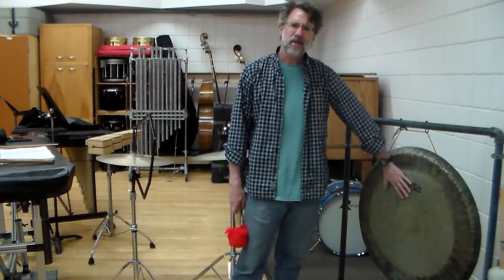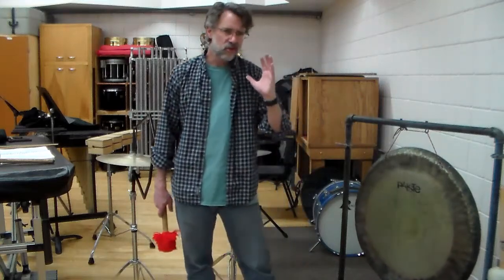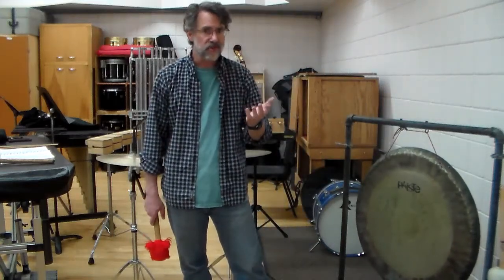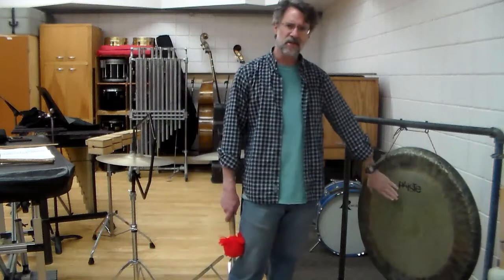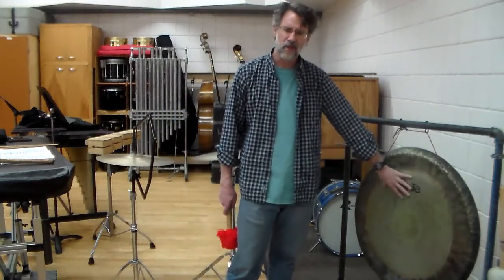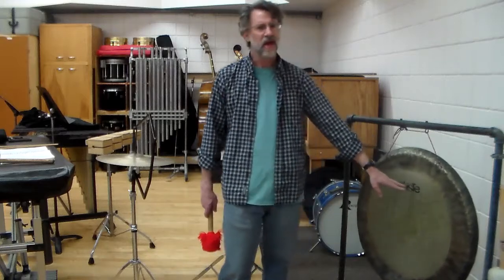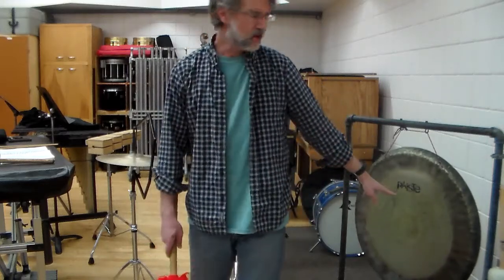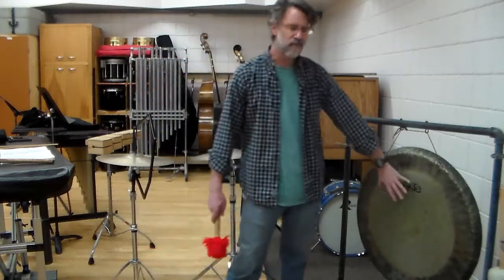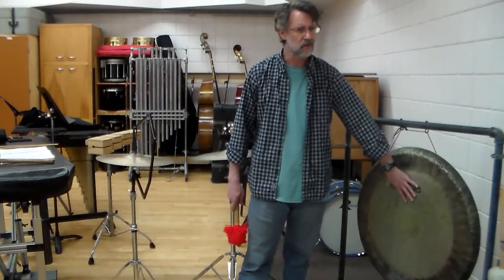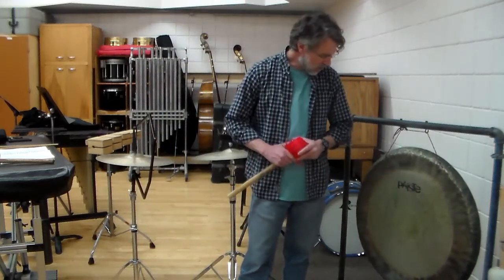If you're going to buy a tam-tam, the traditional tam-tam that we bought for our bands in the United States was this exact instrument. This is the Paiste tam-tam, okay? Paiste is the company, it's a cymbal company, P-A-I-S-T-E, and this is kind of the prototypical tam-tam that we would buy for our band.